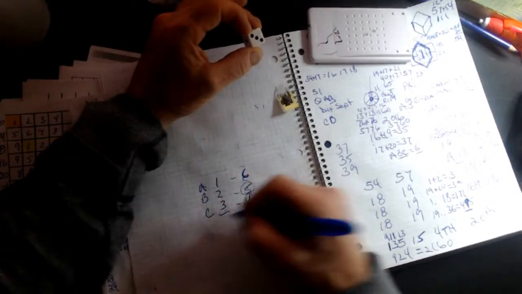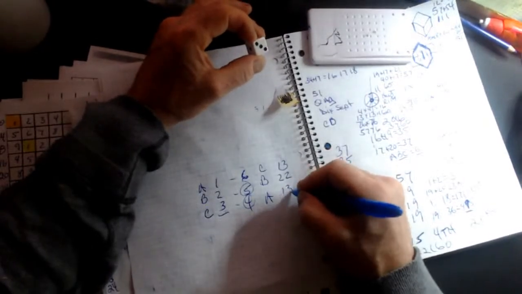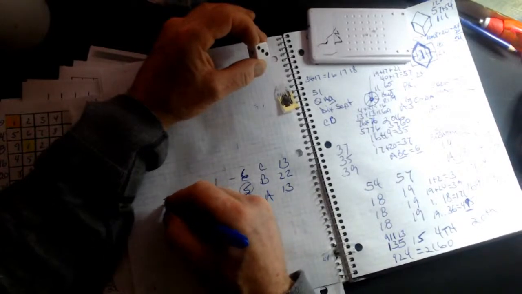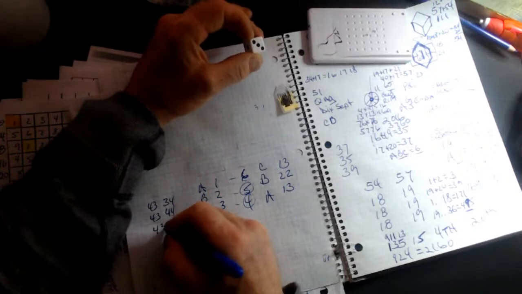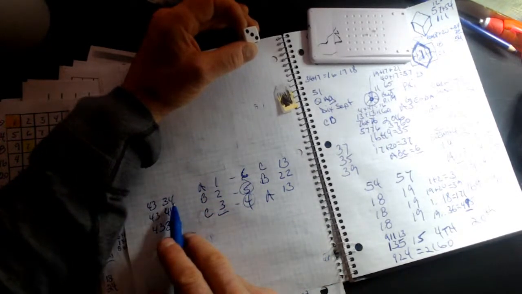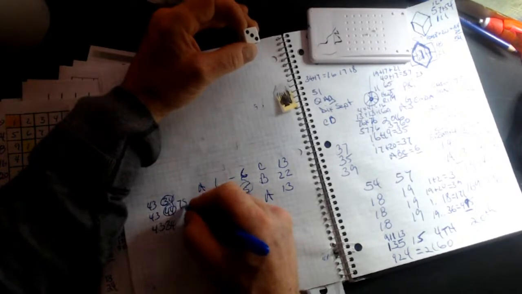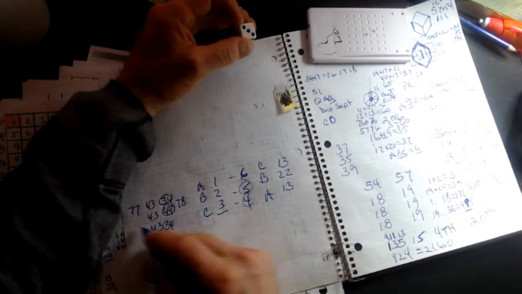A, B, C, A, C, C. 1, 3, 2, 2, 1, 3. 4, 4, 3, 4, 3, 4, or 4, 3, 4, 3, 4, 3, whichever way you want to look. So this one with this one would give us 78. This one with this one would give us 77, and etc.